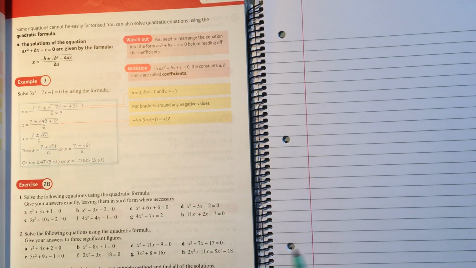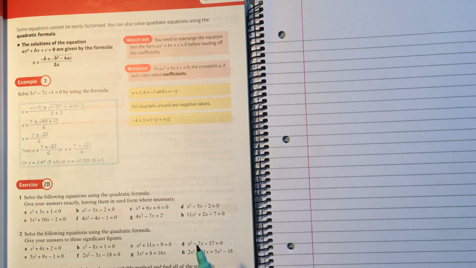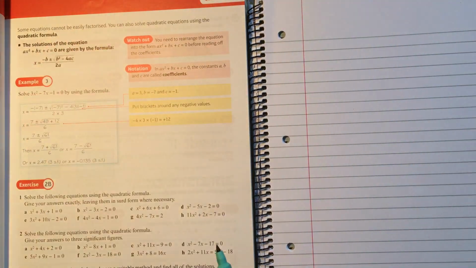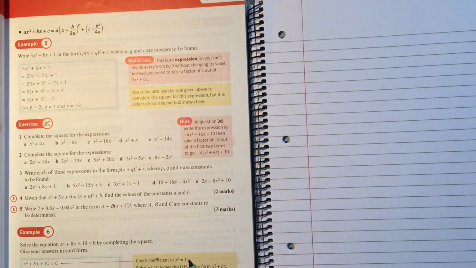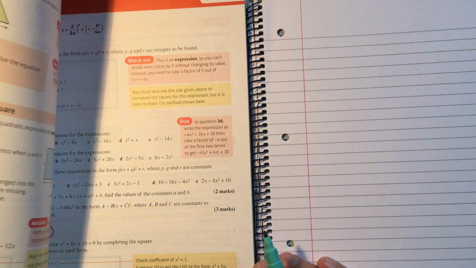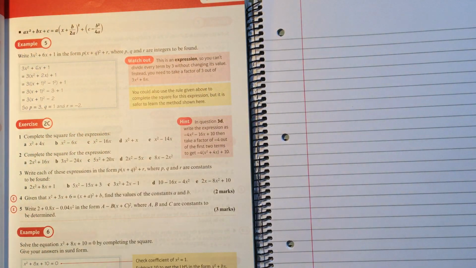So this is the second video on the quadratics chapter, and we're looking at the formula and completing the square. So it's actually the end of section 2.1 and section 2.2. Now I'm going to do this sort of backwards according to the book. We're going to look at completing the square first and then come back to the formula.